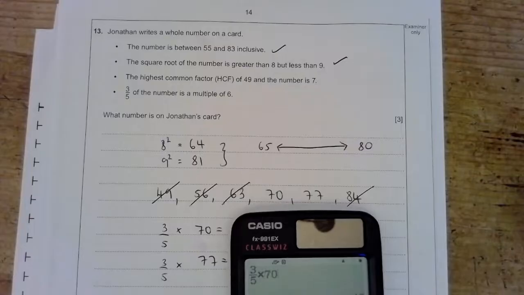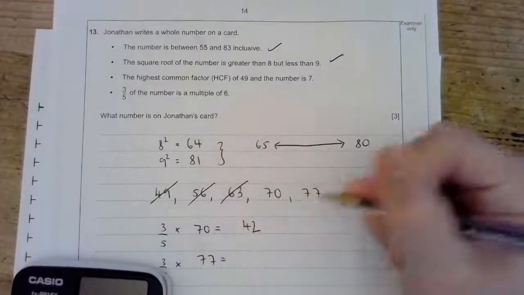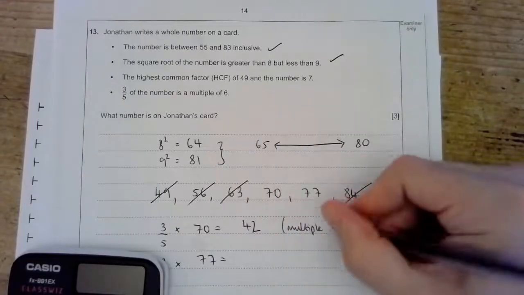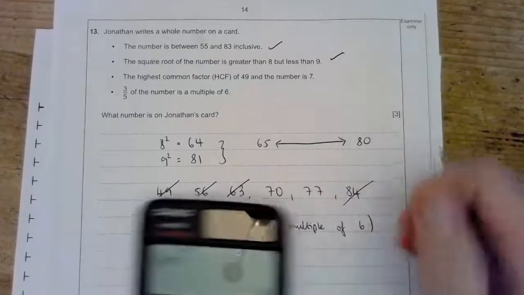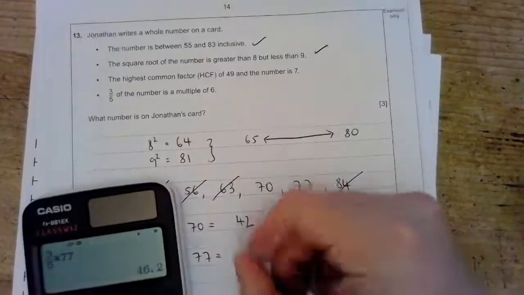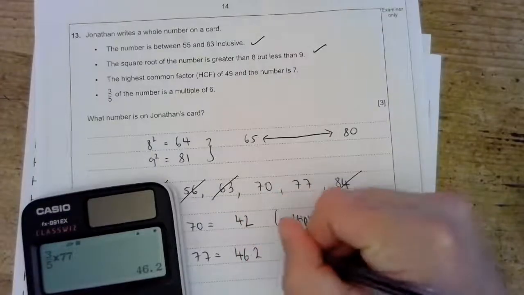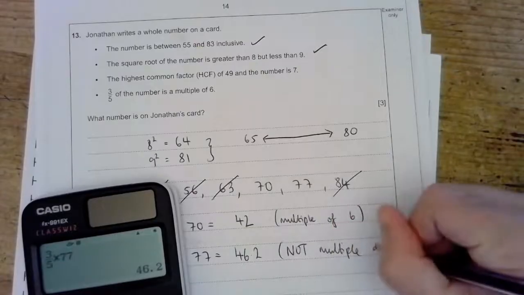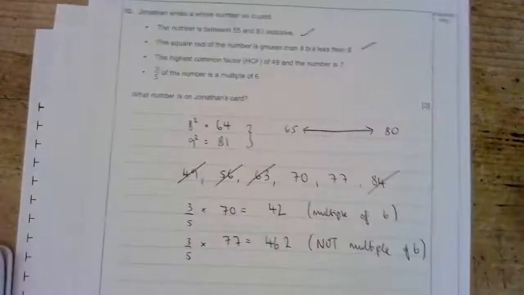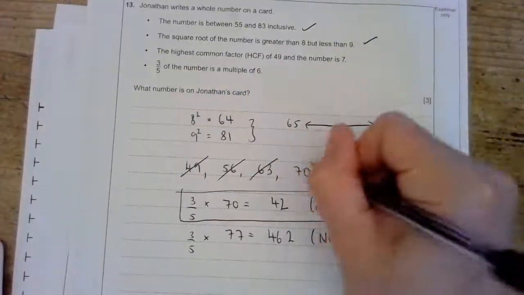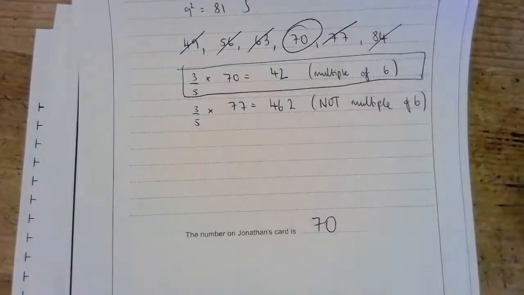That comes to 42. Now that is a multiple of 6, because it's in the 6 times table, it's actually 7 times 6. And then if I change that to 77, well that's got a decimal, so it's definitely not in the 6 times table. 46.2, not a multiple of 6. So the number on his card must be this number here. It must be 70. It's the only one that works from all the clues that we've been given.